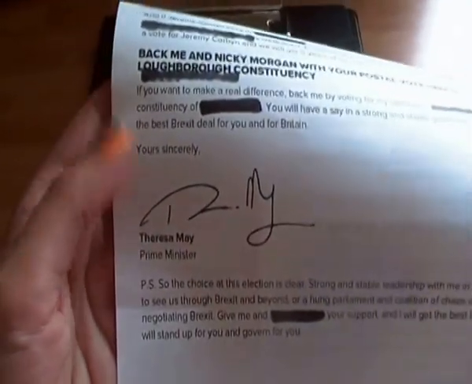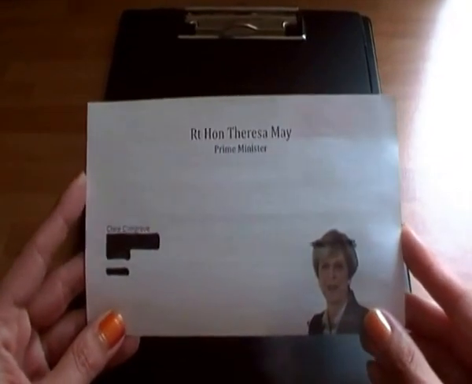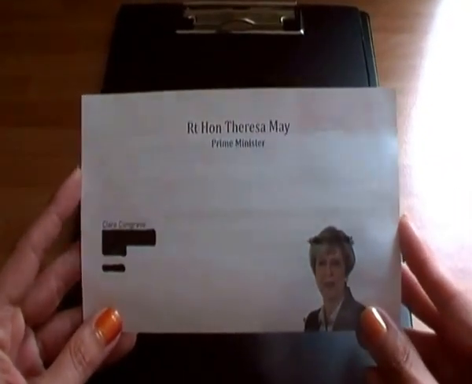If it had been dear sir or madam, it would have probably said yours faithfully, and that's because you're putting your faith in the reader to actually read your letter, do what you want them to do, and so on. You're putting your faith in a stranger, not just to bin it. But here obviously we've got yours sincerely.